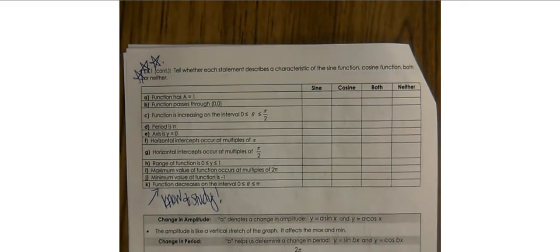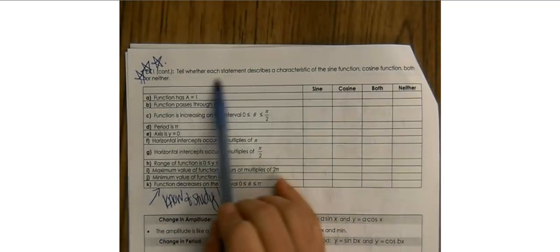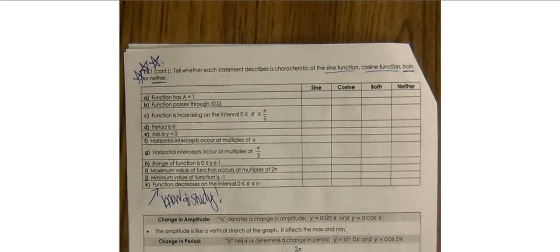So example number 1 says, tell whether each statement describes a characteristic of a sine function, cosine function, both of the functions, or neither of the functions. So for letter A, it says the function has an amplitude of 1. Now, an amplitude of 1 occurred in both functions. They both had an amplitude of 1. They both reached 1 each time. So they both had that amplitude of 1.